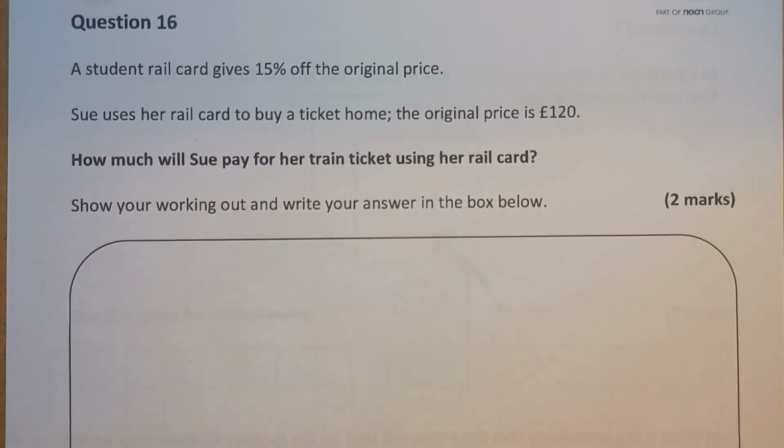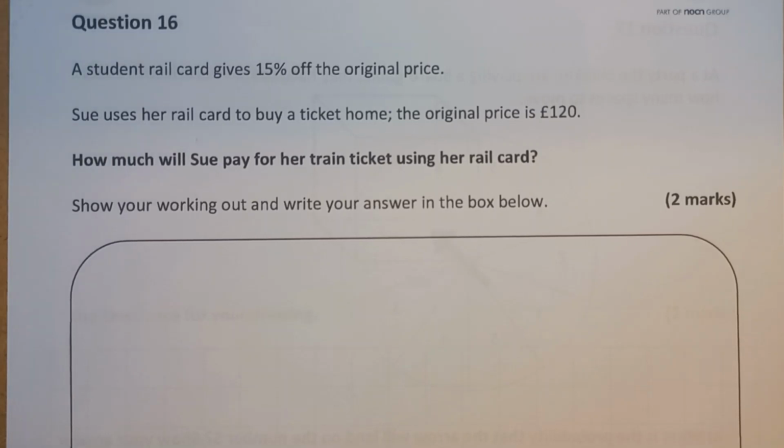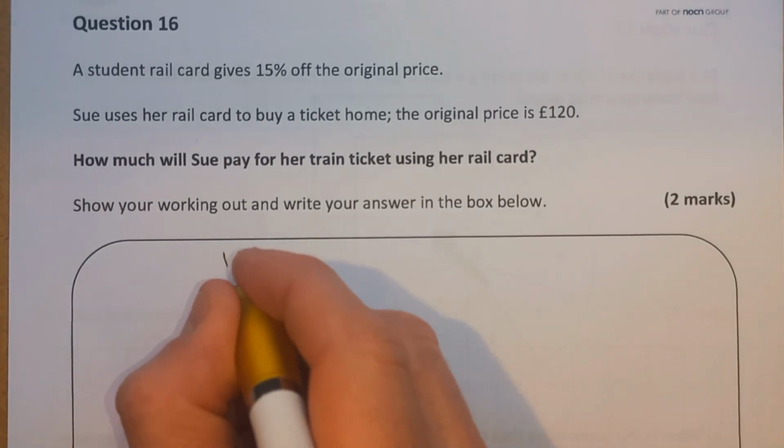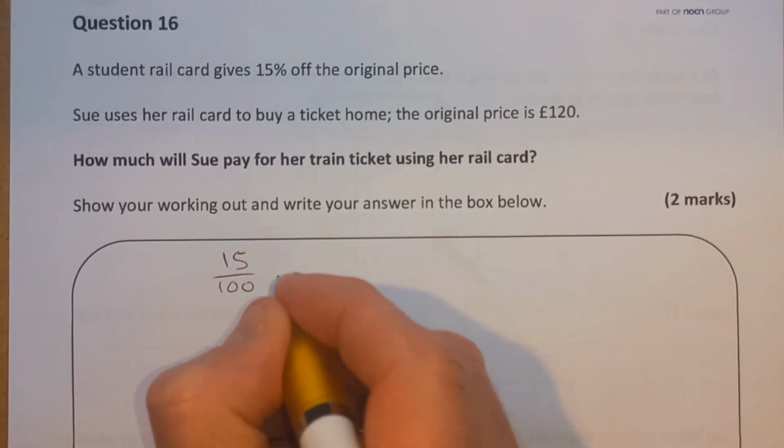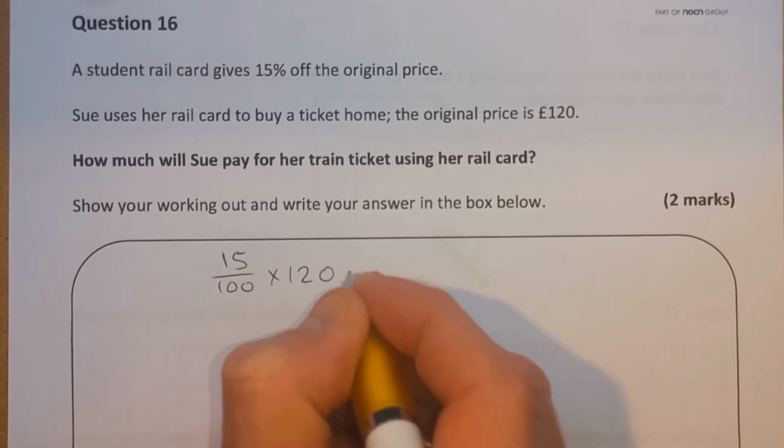Question 16. A student rail card gives 15% off the original price. Sue uses her rail card to buy a ticket home. The original price is £120. How much will Sue pay for her train ticket using her rail card? Well, if it's 15% off, we can do 15 out of 100 times 120.